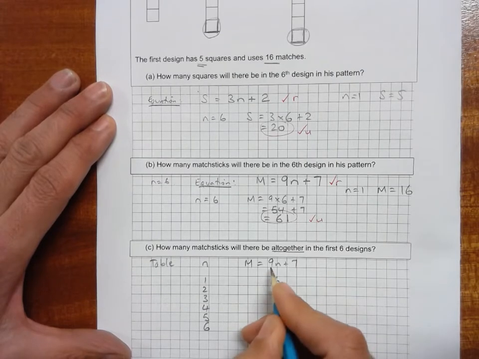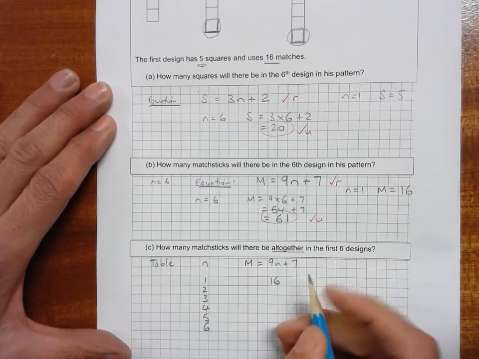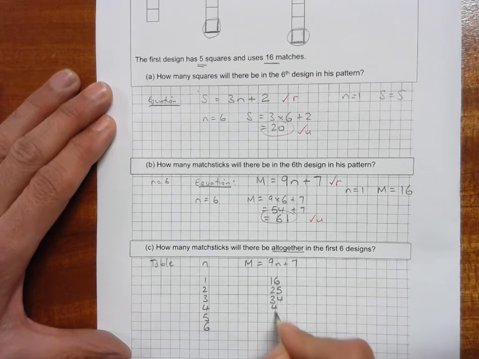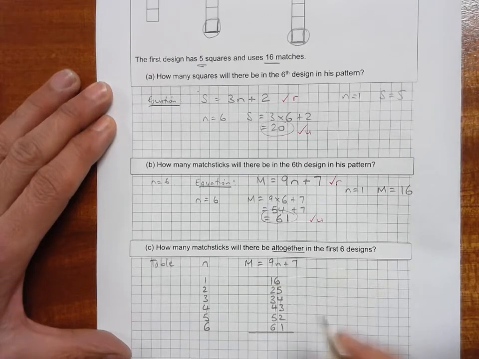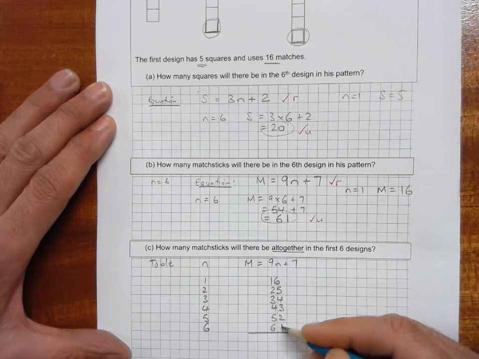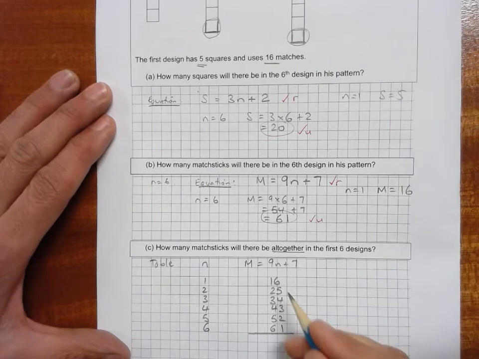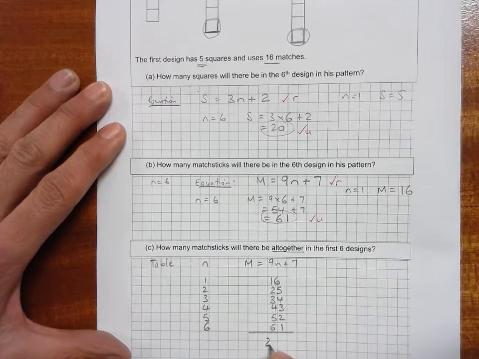When n is 2, I'll have the number of matches for the second design. 9 times 2 is 18, plus 7 is 25. And so on, 34, 43, 52 and 61. And then by adding up for my 6 designs across the table, I'll be able to find how many matches altogether. When I add up these numbers, I get a total of 231.